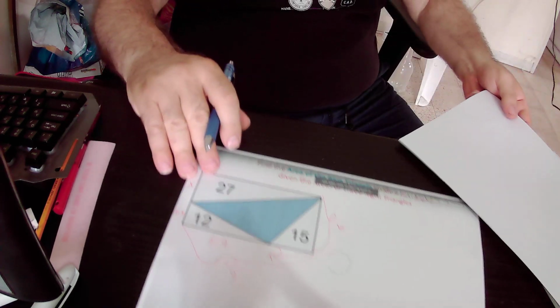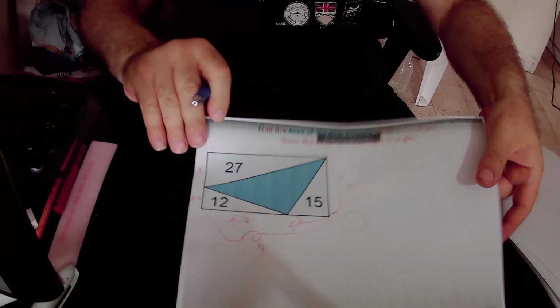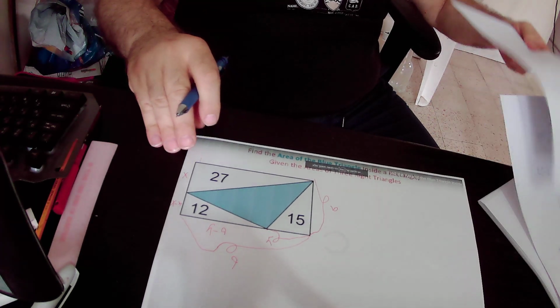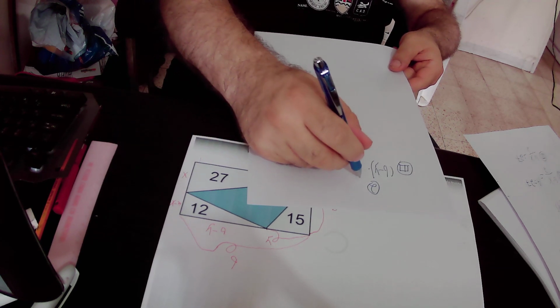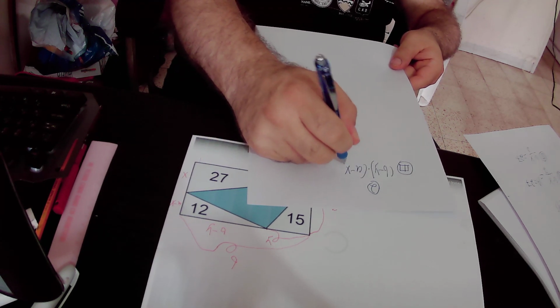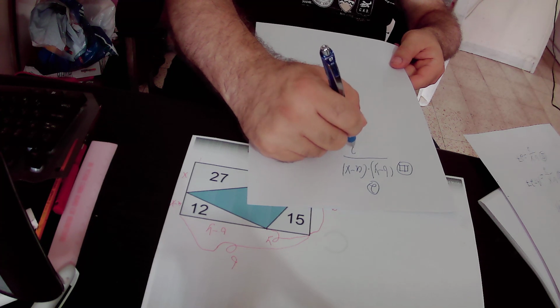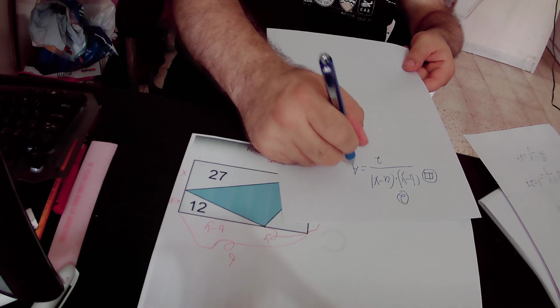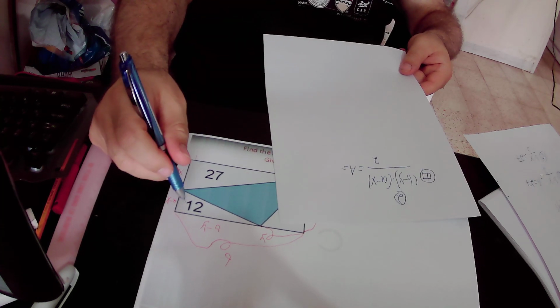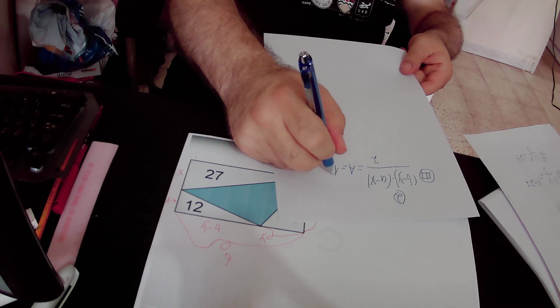You can see here, the height of this triangle is a minus x, and all divided by 2 is equal to the area of this triangle. But we already know that the area equals 12 units, so we can write it down.